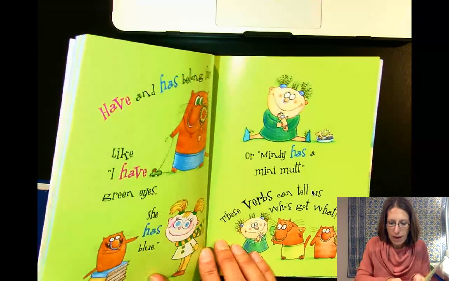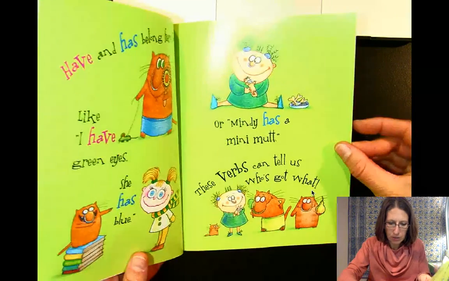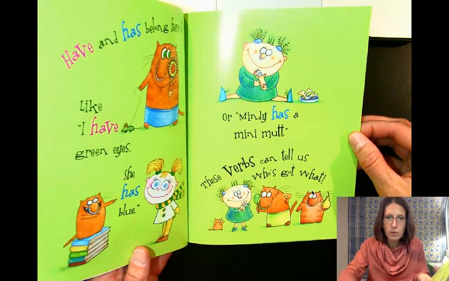Or Mindy has a mini mutt. These verbs can tell us who's got what.